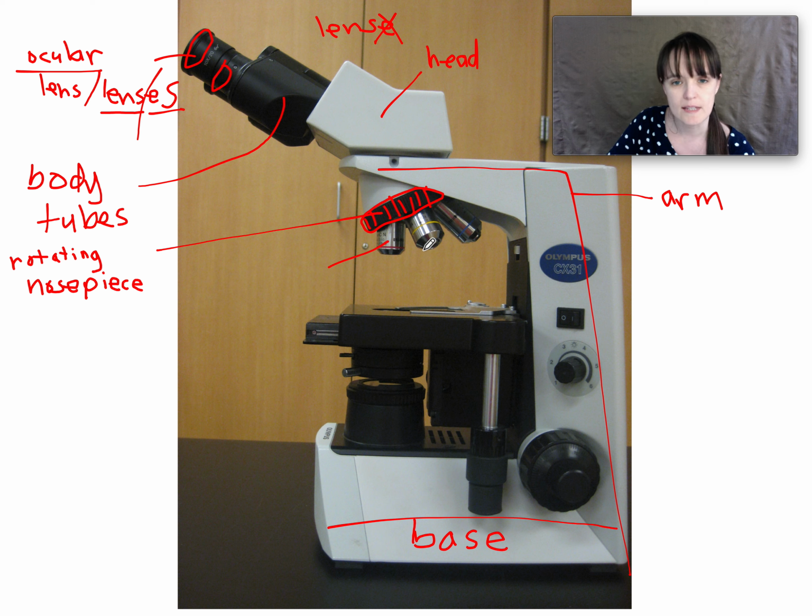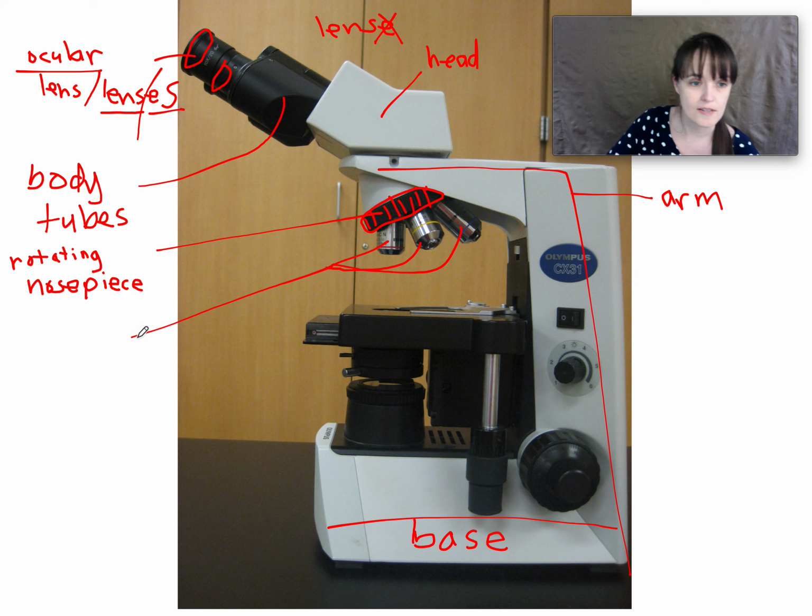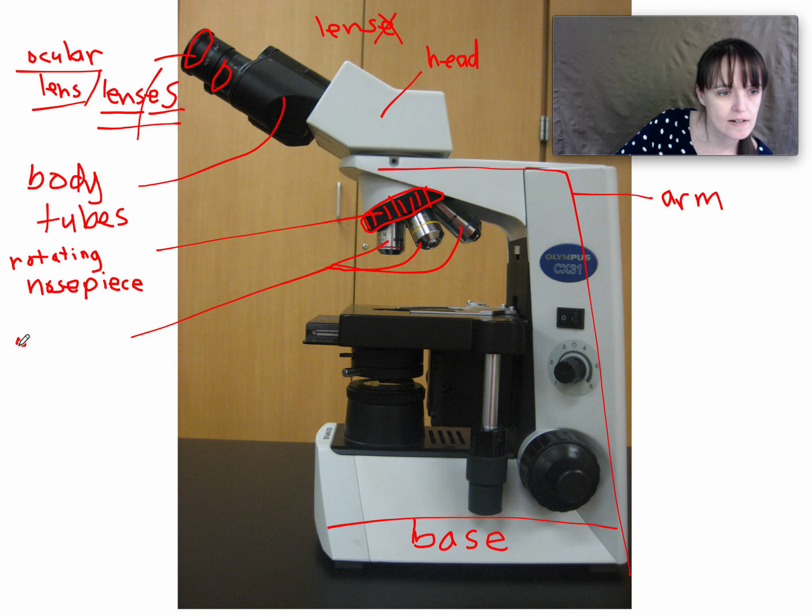And from the rotating nose piece are the objective lenses. And again, one lens or two lenses. Actually, there's three, but anyway, there's no E on the end of lens. And these are objective. They magnify. The ocular lenses magnify by 10, as you can see here, 10 times.